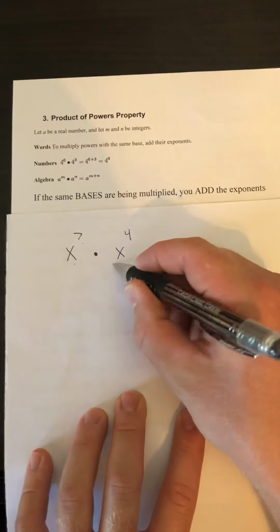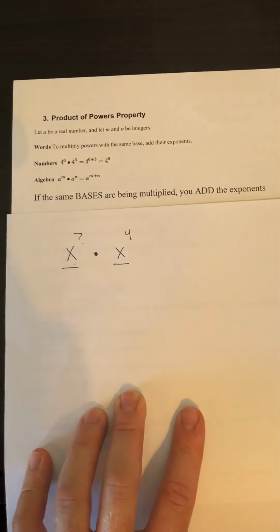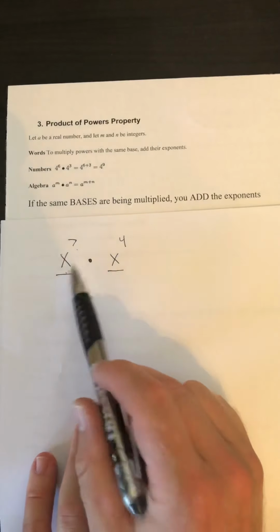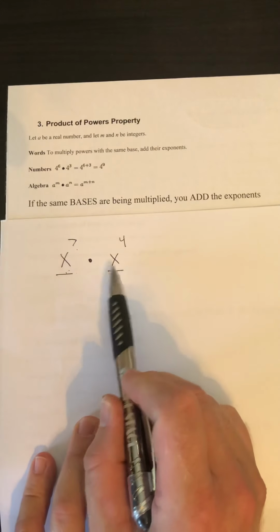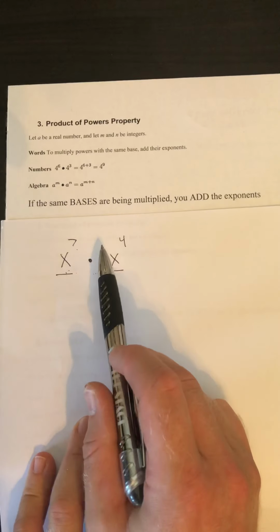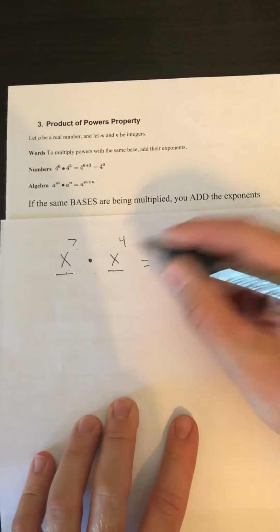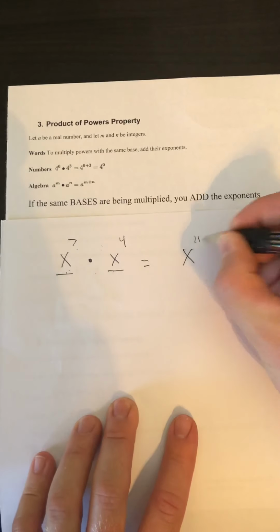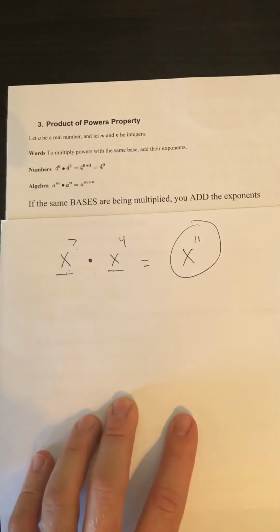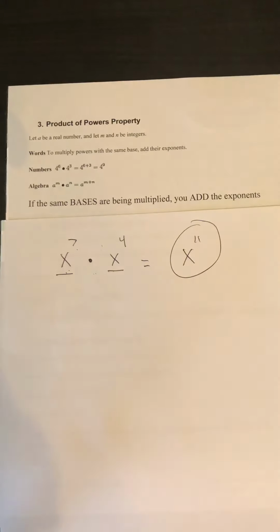Well, are these the same bases? Well, obviously, yes. They're the same letter, the same variable, so they are the same base. When you have 2 of the same bases that are being multiplied together, you add the exponents, okay? Equals, well, 7 plus 4, that's easy. x to the 11th power. There you go. And we don't know what x is, so we cannot simplify anymore, okay?